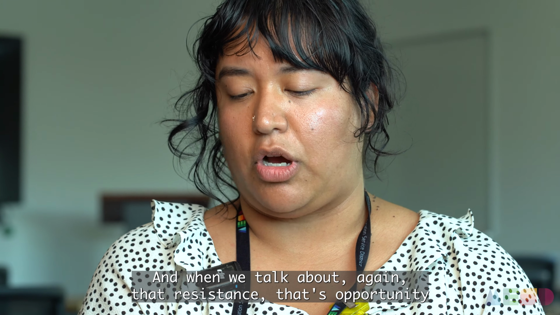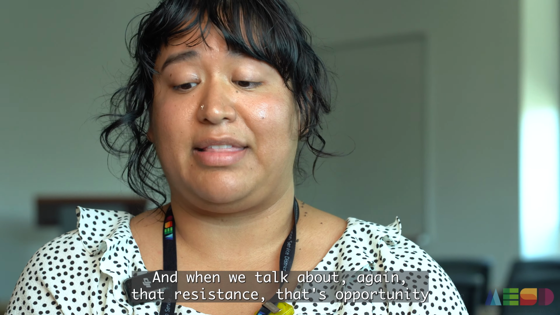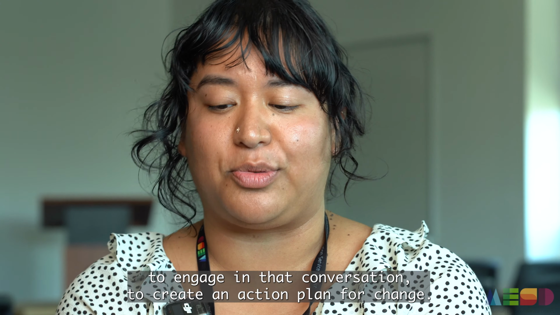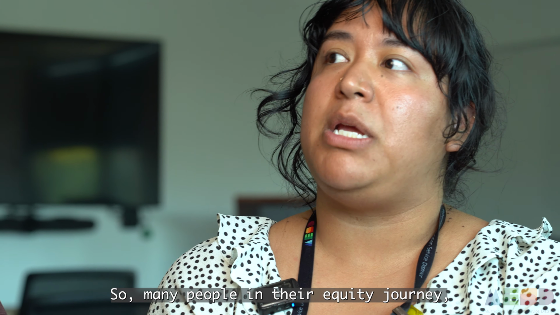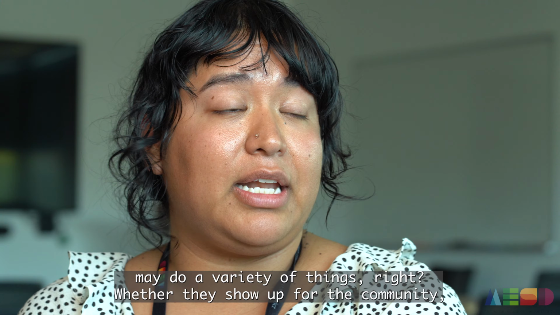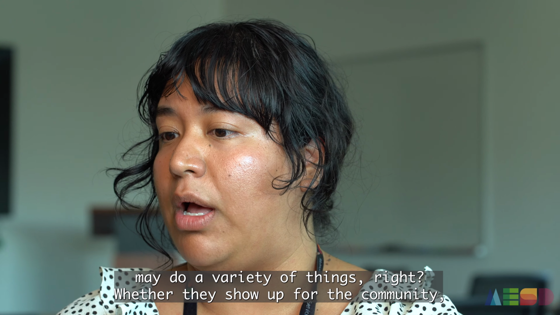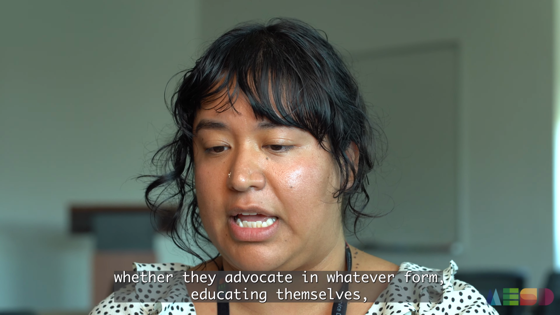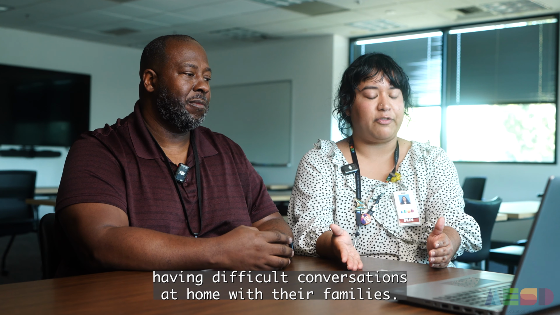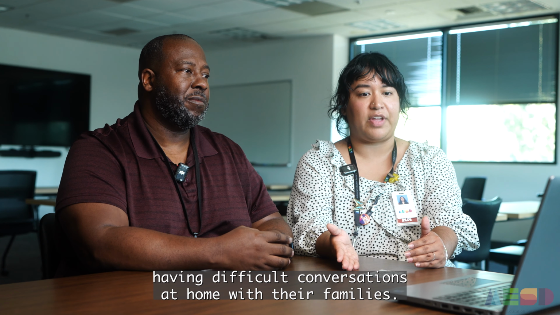And when we talk about, again, that resistance, that's opportunity to engage in that conversation to create an action plan for change. So many people in their equity journey may do a variety of things, right? Whether they show up for the community, whether they advocate in whatever form, educating themselves, having difficult conversations at home with their families.